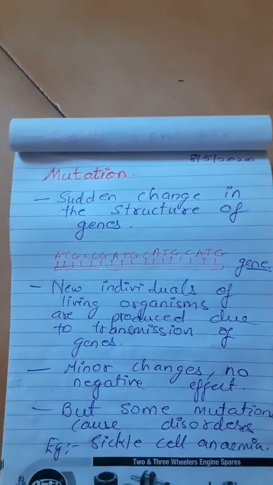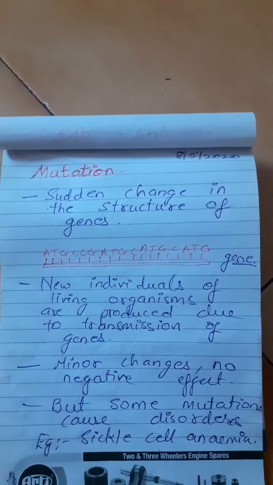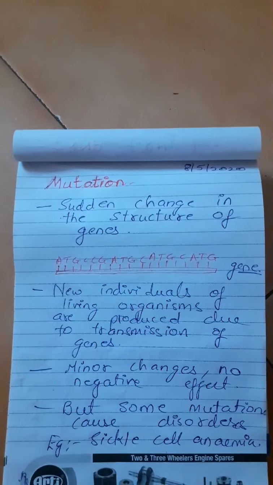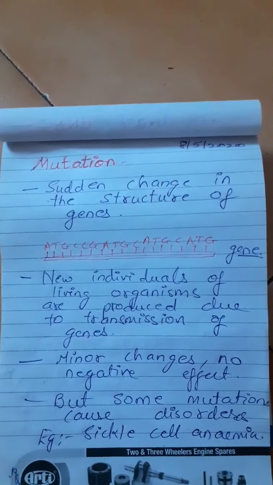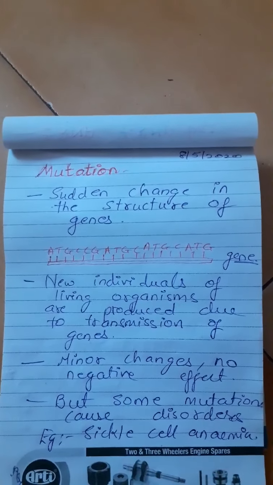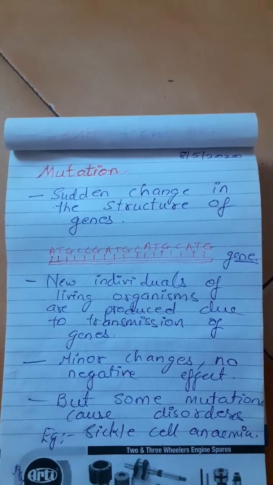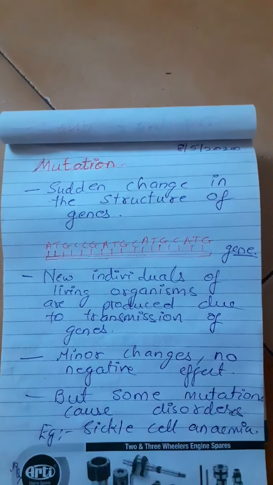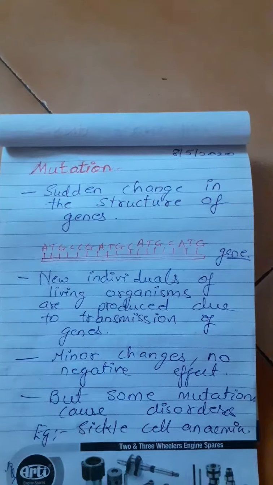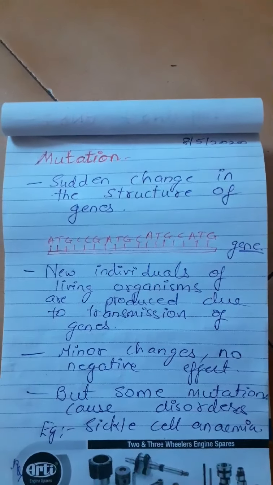Many a time mutations are good. Because of mutations, some new character is developed, and some better characters are seen in the next generation. But in some cases the mutations are serious. They may lead to some abnormality in the individual or some harmful diseases.